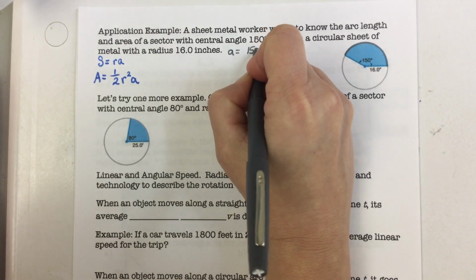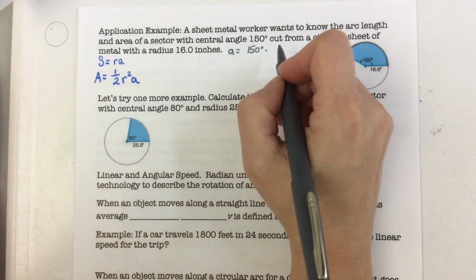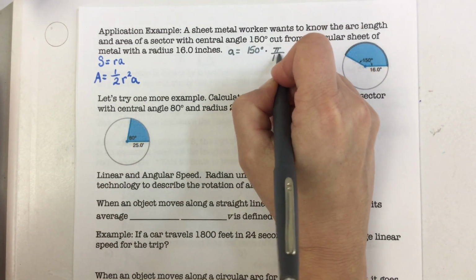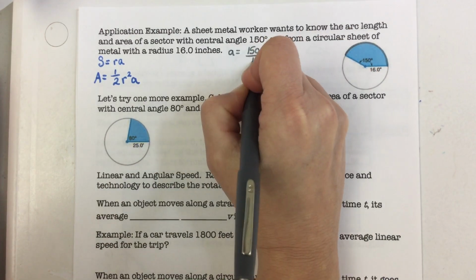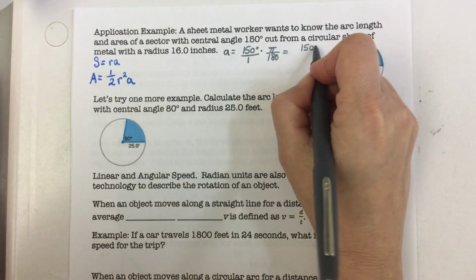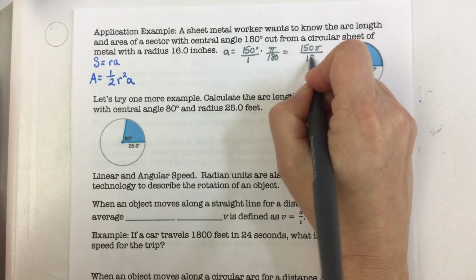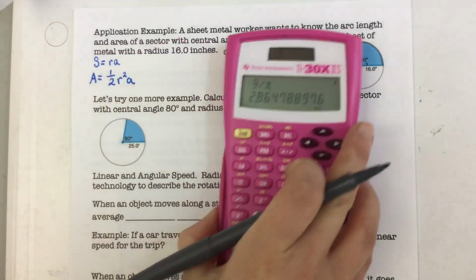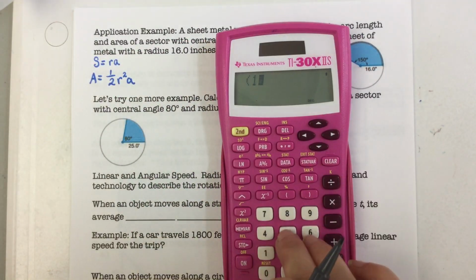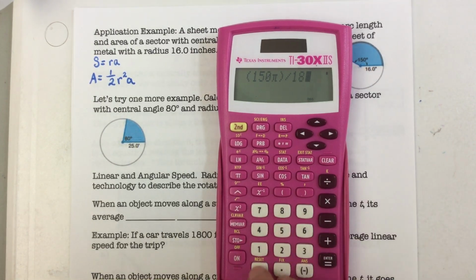So I take the degree measurement, 150 degrees. To go into radians, we multiply by pi over 180. I put a 1 underneath the 150. 150 times pi is 150 pi. 1 times 180 is 180. So I go ahead, I have 150 pi on the top, divided by 180.